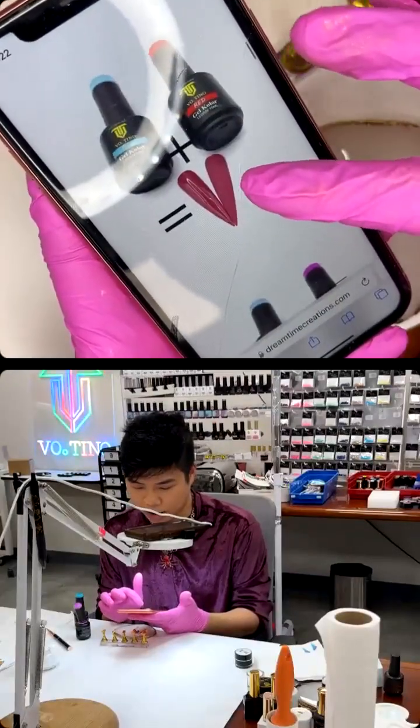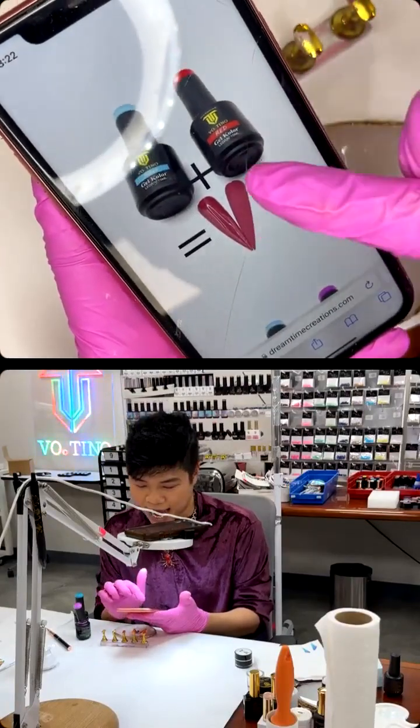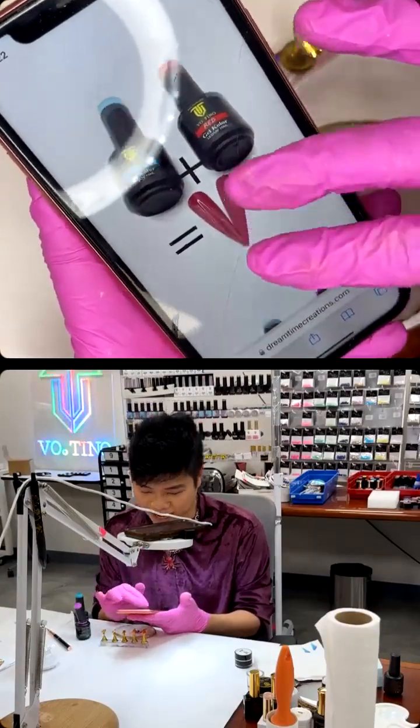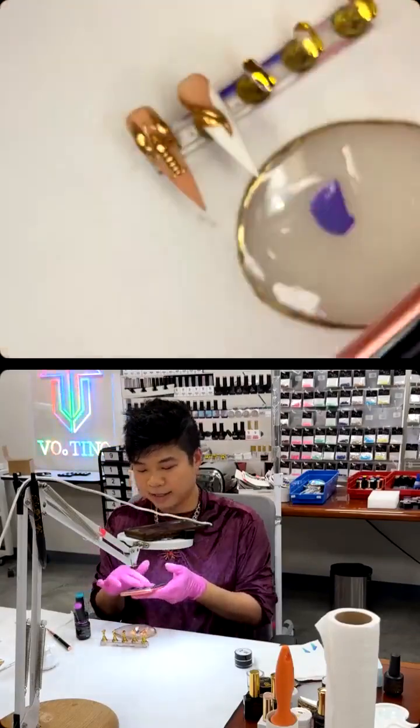I think you're gonna like more, honey. And this color is unique, like a moss red. I use red and aqua. I never expected this color, but I love this color too. One shine, one matte.